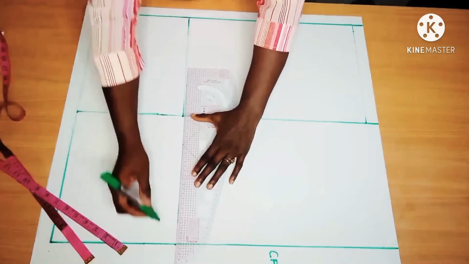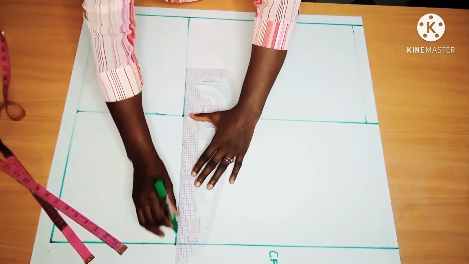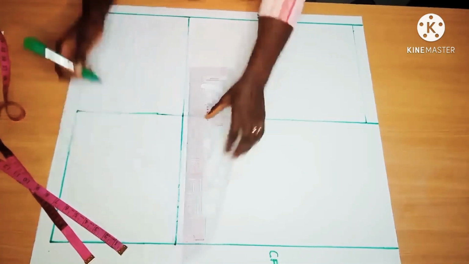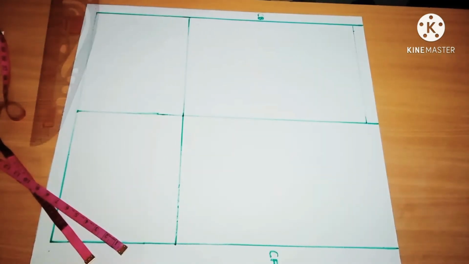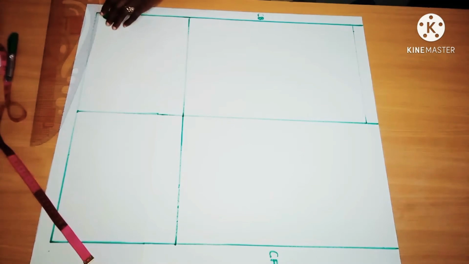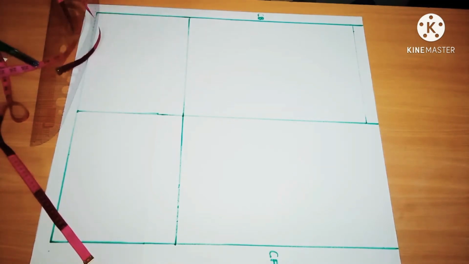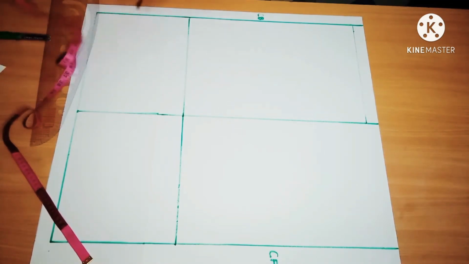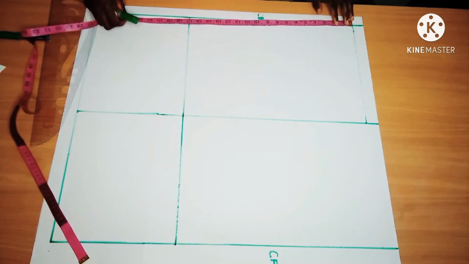Now square the line to center front. This is the waistline. For the bust line, we insert half back waist length plus half an inch. Half back waist length is 8.5 plus half an inch equal 9 inches.